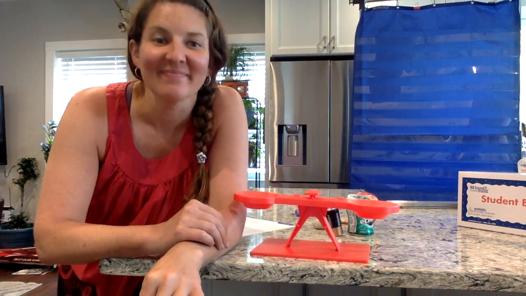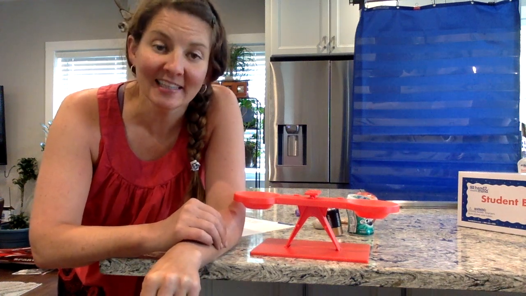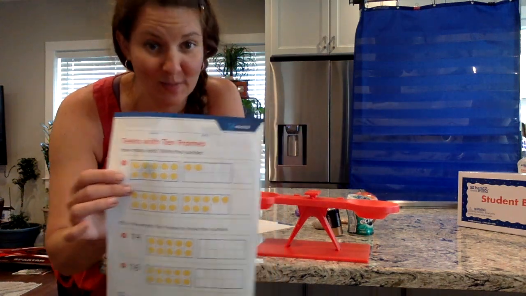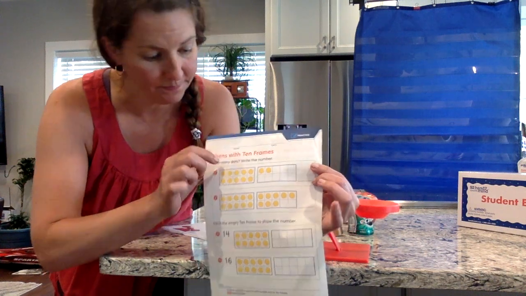Boys and girls. This week, we're going to start off with a little bit of review of our teens and 10 frames. That's right. We have some things to fill out. We have to figure out what the teen number is on these two pictures. Now remember, come on everybody, let's do it again.